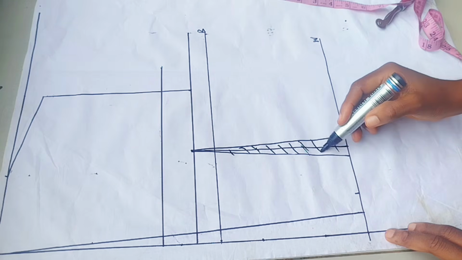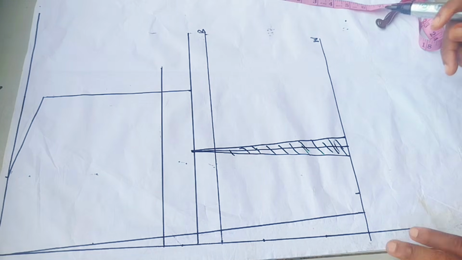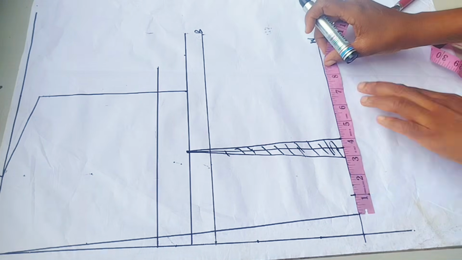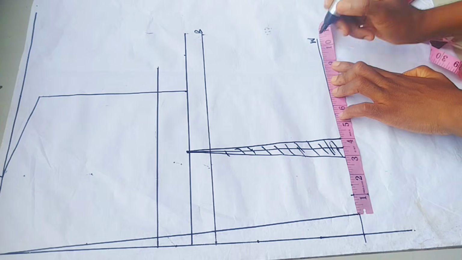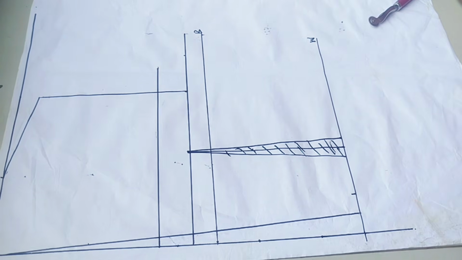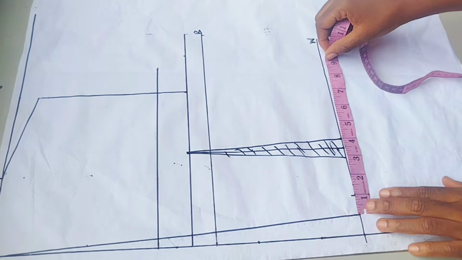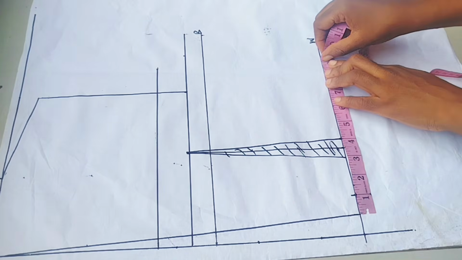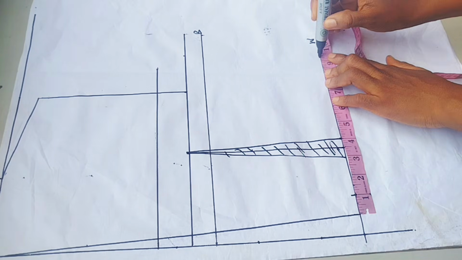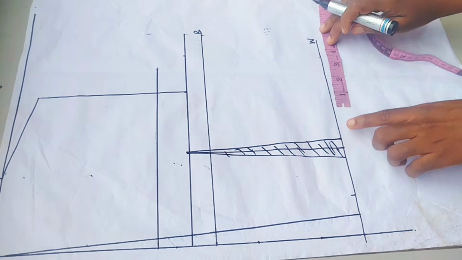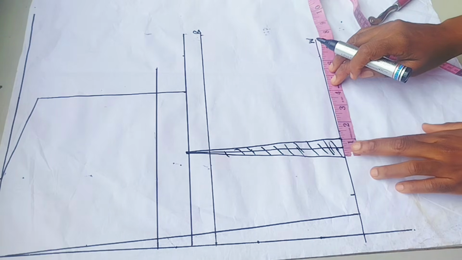Then for the front, it starts 1 inch below your bust line. So after getting our dart measurements, the next thing we'll be doing, guys, is to get our horizontal measurements, and make sure you start from this second line that you are seeing right there.